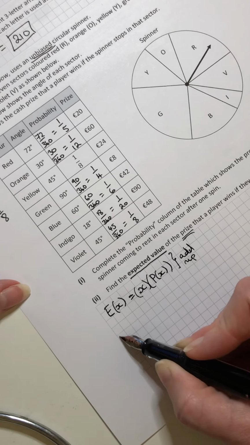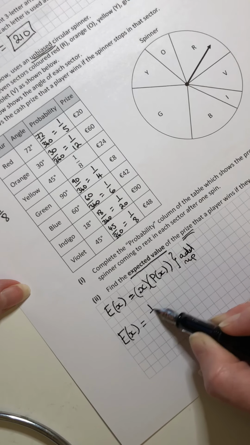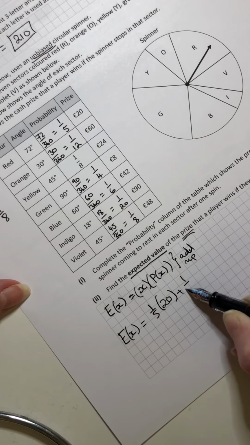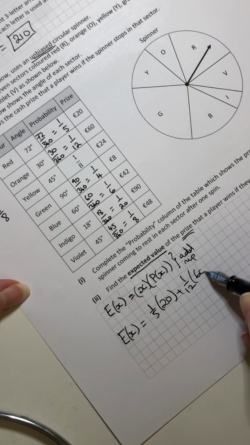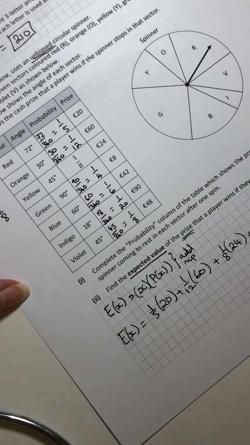So that means my expected value here is going to be 1/5 by 20. It's a little bit like doing the mean. Plus 1/12 by 60 plus 1/8 by 24 plus 1/4 by 8 plus 1/6 by 42.